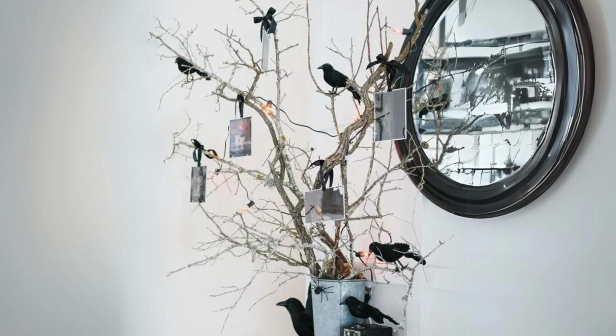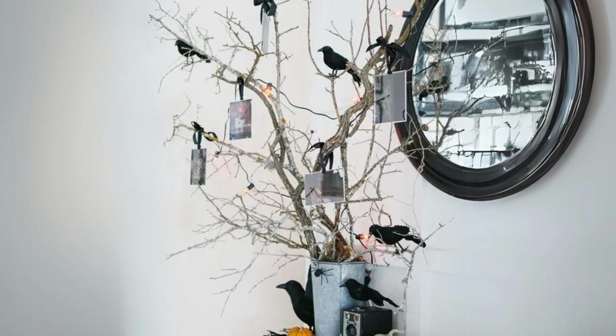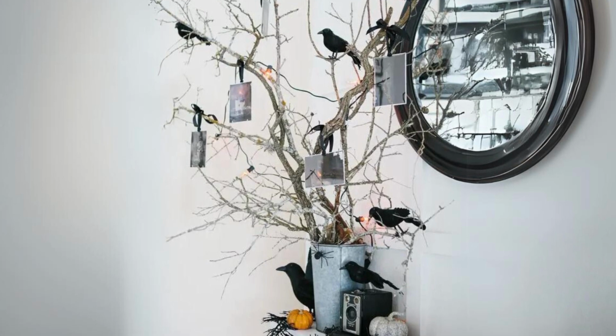Photo and blackbird tree. Compose a Halloween tree using branches, photographs, blackbirds, spiders, and small pumpkins for a whimsical display.